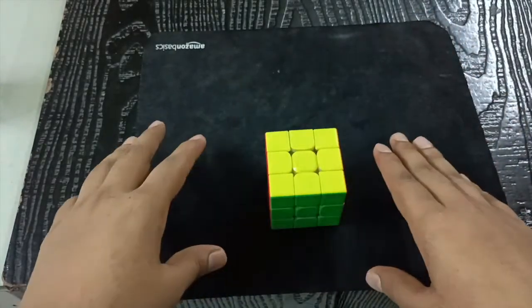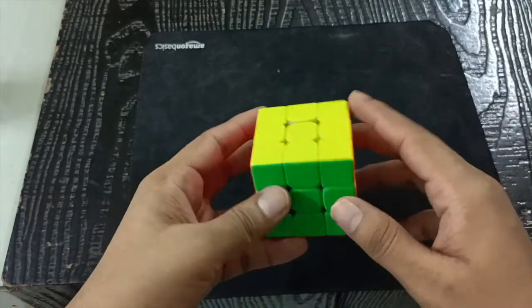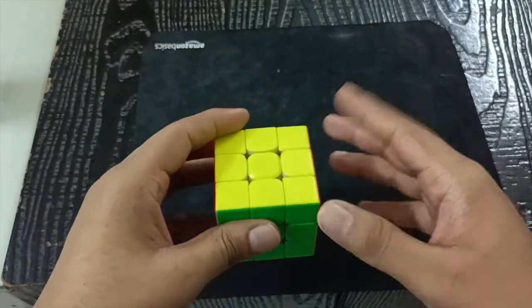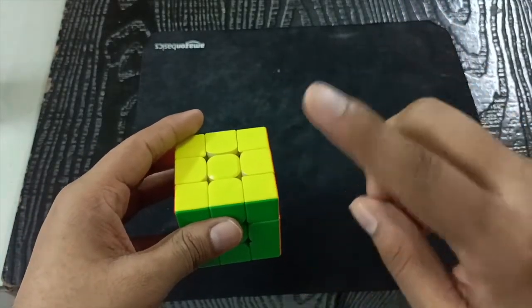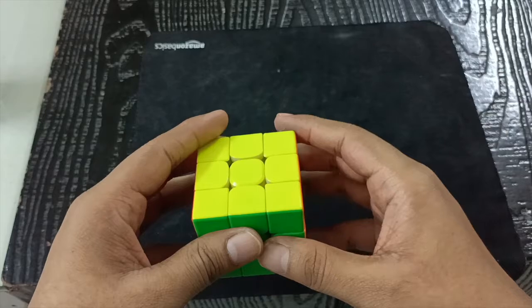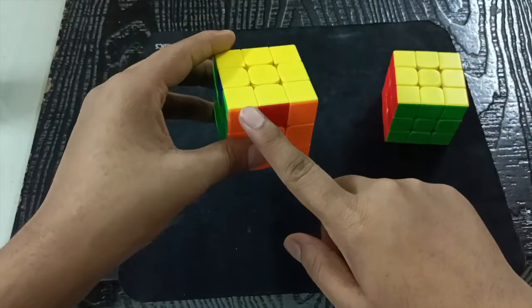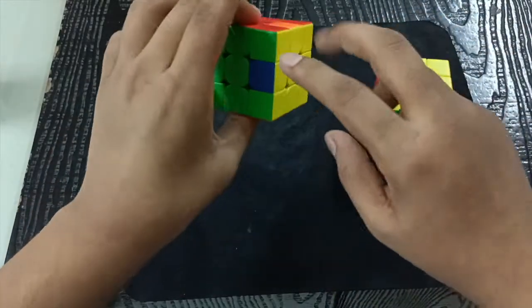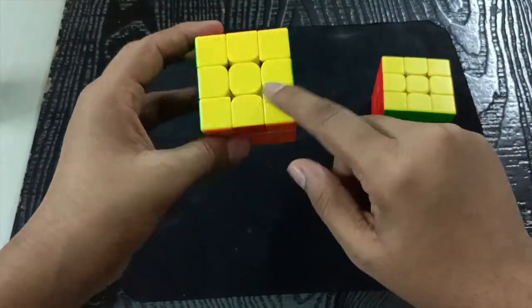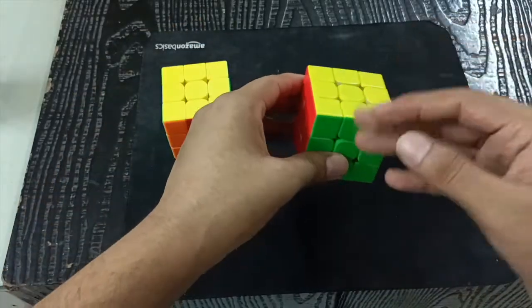Now this last step is also known as completing the last layer, and we will do it in two parts basically. One will be orienting the corners, and the next will be orienting the edges. I will show you each step separately. So this is what it would look like after orienting the corners, and as you can see, all the corners are solved, only the edges remain, and then we will orient the edges, and thus the cube will be solved.